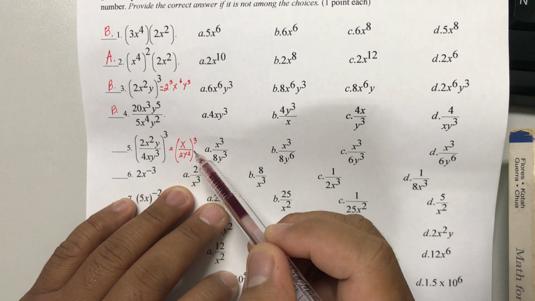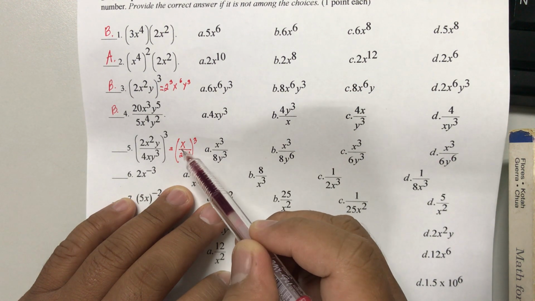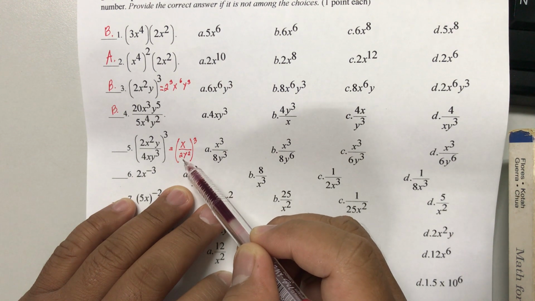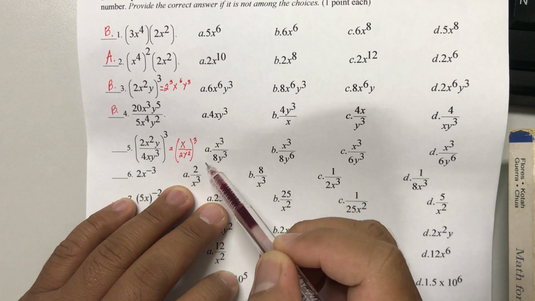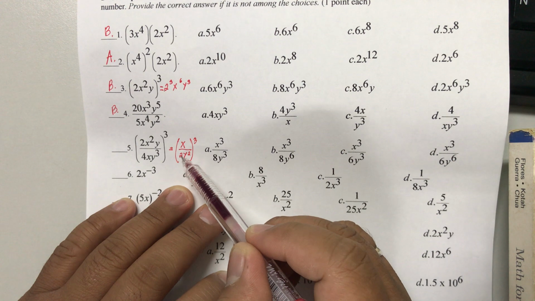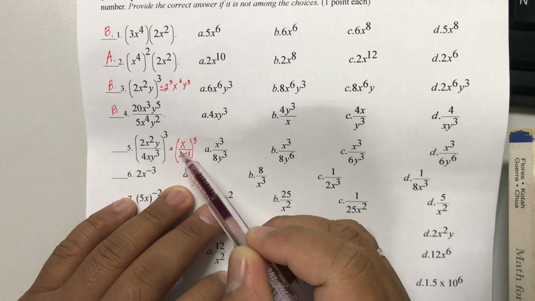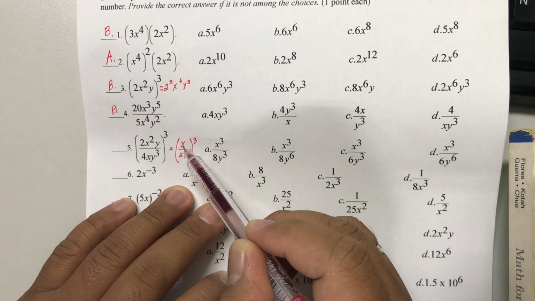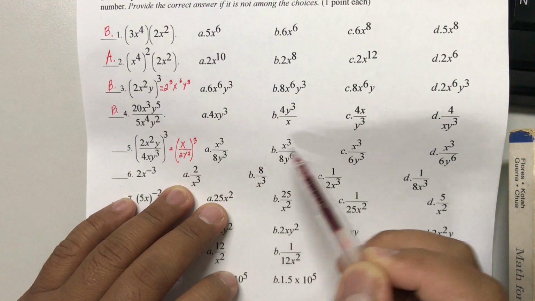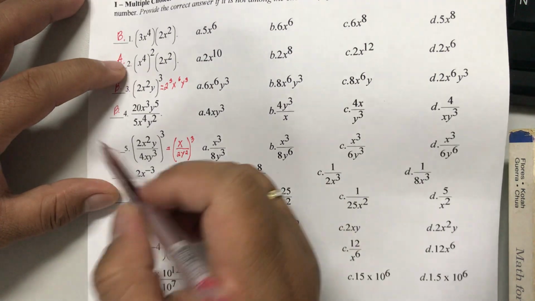So the cube of x over 2y squared would be x cubed over 8y to the power of 6. That's x cubed over 8y to the power of 6, since the cube of 2 is 8, the cube of y squared is equal to y to the power of 6, and the cube of x is x cubed. So you have x cubed over 8y to the power of 6. That's letter B.